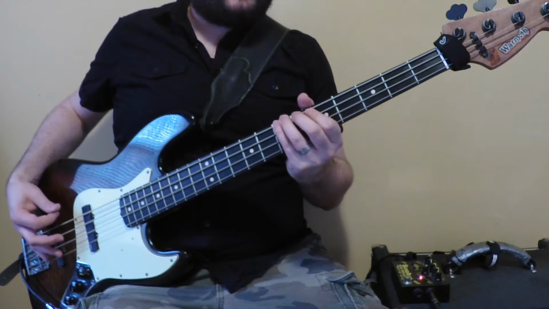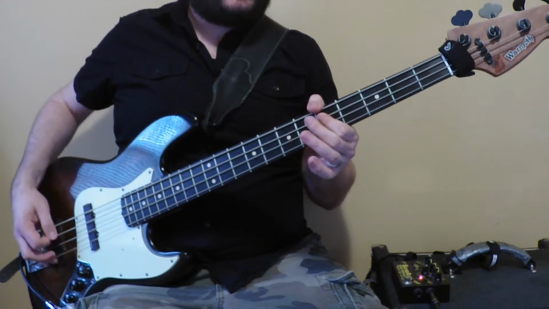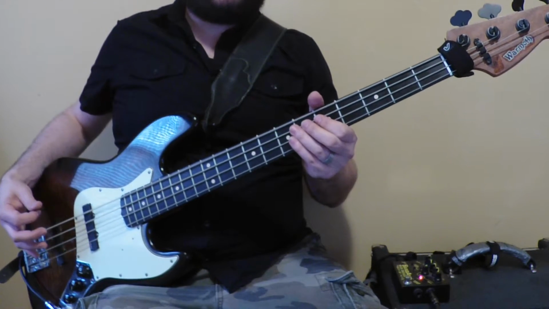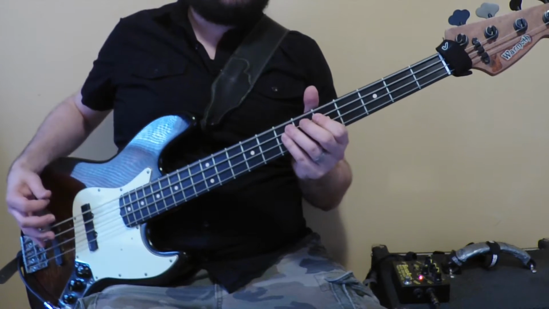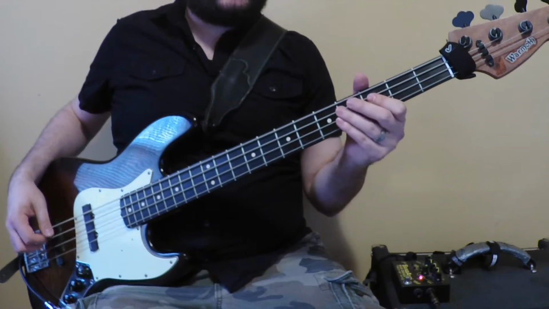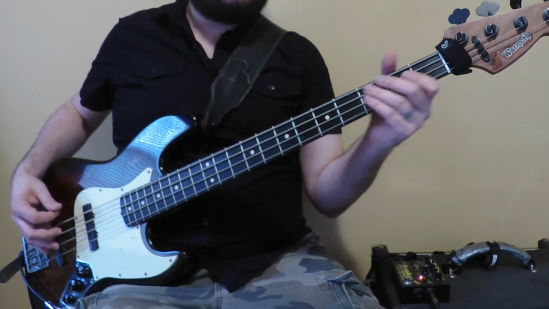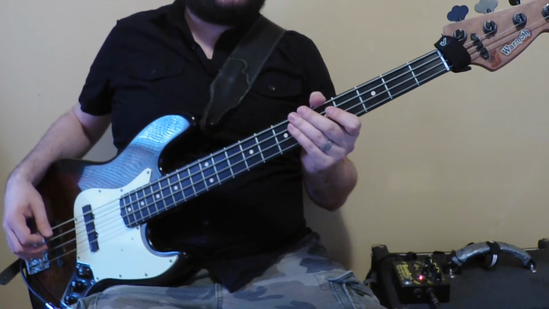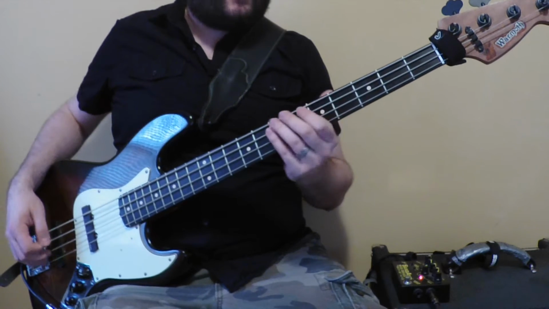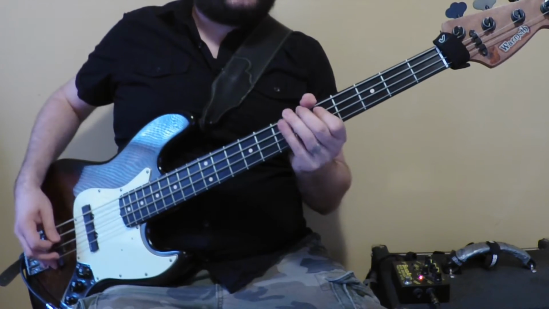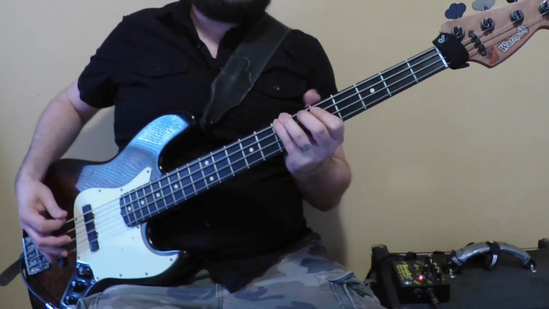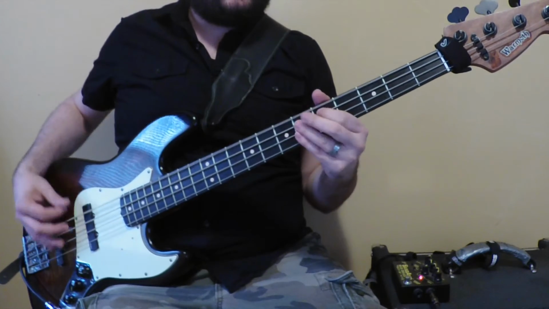5, 7 on the E, 5 on the A, right back to the open E. And then we're going to continue on that open E, and 2, and 3, and then we're going to play that moving line that we did at the end of the last figure as well. 5, 7, 5, 7, 7, 7, 5, 6, 5, open.